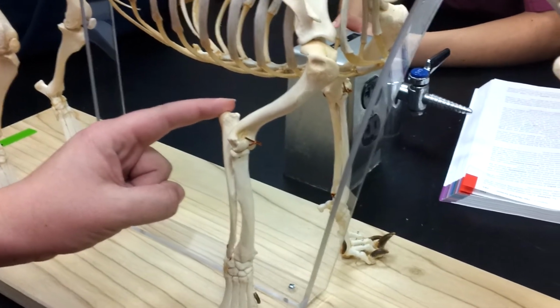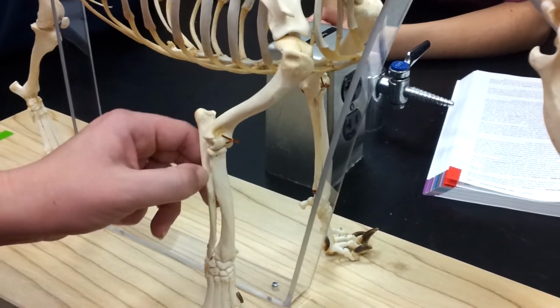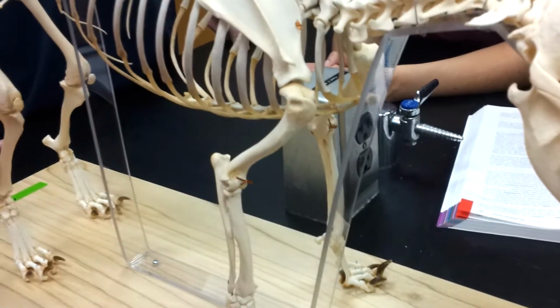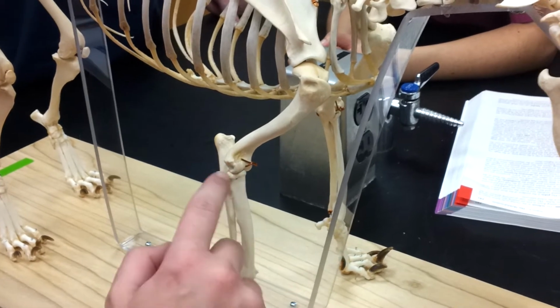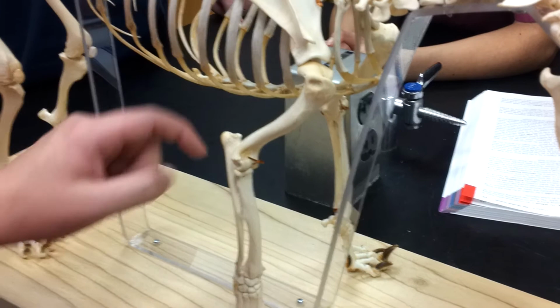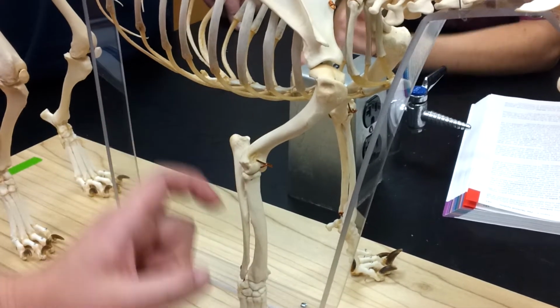Olecranon process. That's the point of the elbow. If I get an ulna out, we'll go over the anconeal process. Then we have our radius, the head of the radius. The head of the radius, the anconeal process of the ulna, and the condyles of the humerus make up the elbow joint.